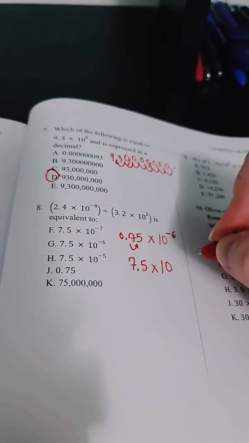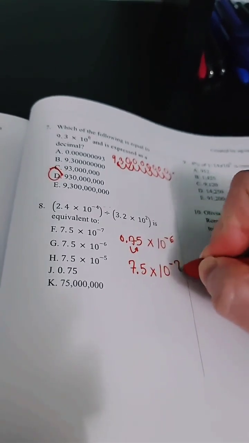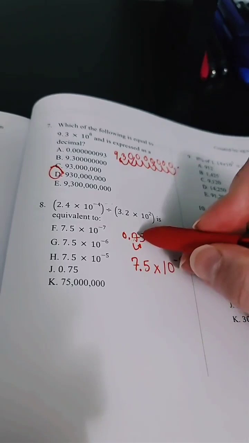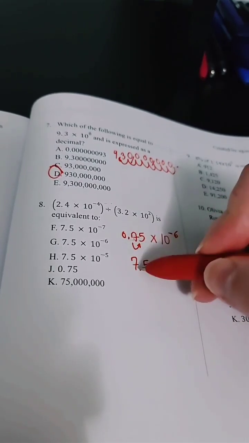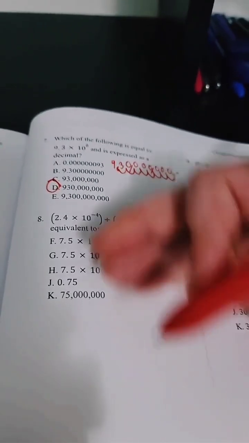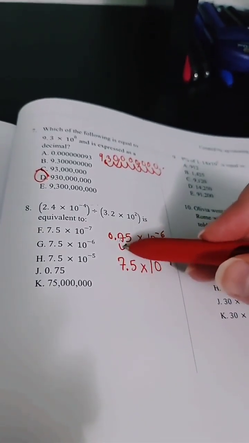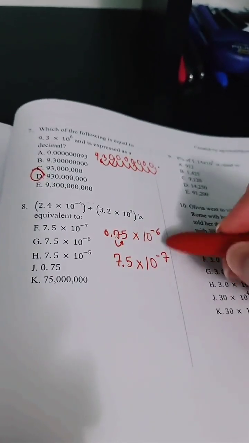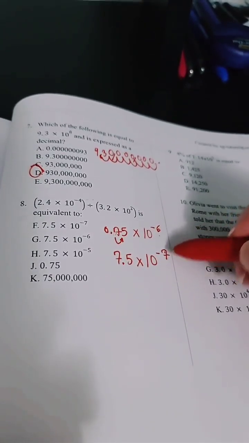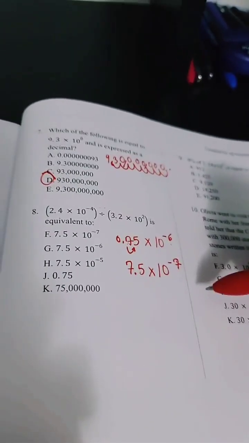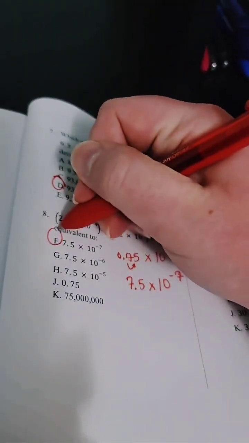So then you would have to say, okay, this becomes negative 7, because to get back to that number, I would have to move the decimal to the left. I would have to get lesser by one space, one bunny hop, one space that I moved, however you think about it. So it would have to be minus 1, which negative 6 minus 1 is negative 7. So it would be F.